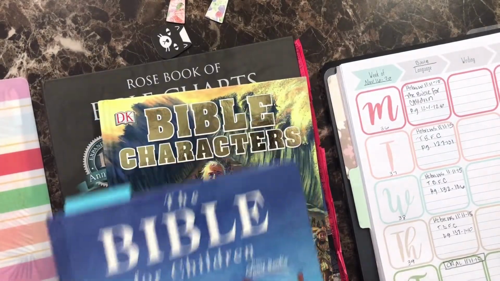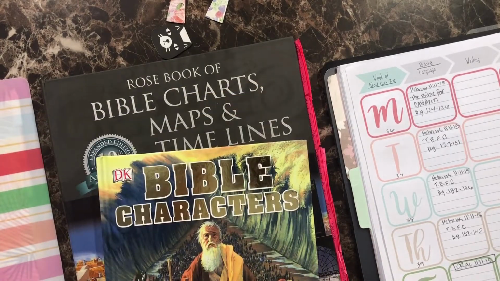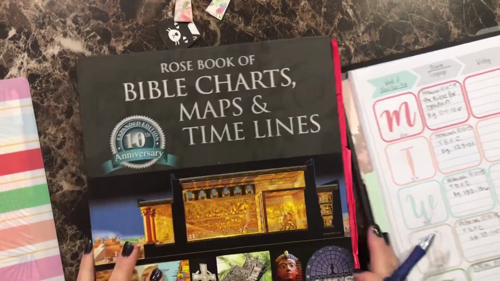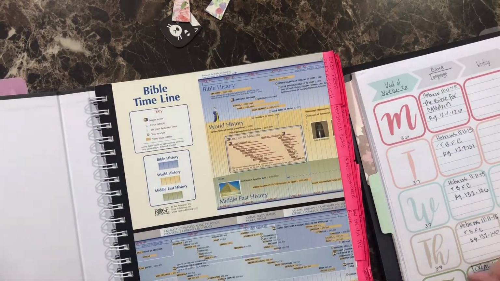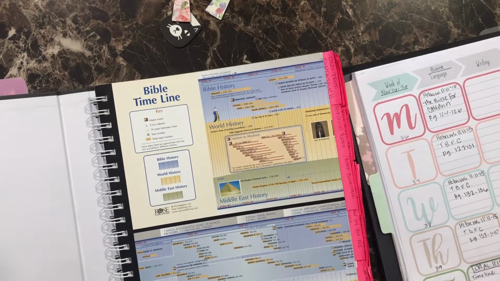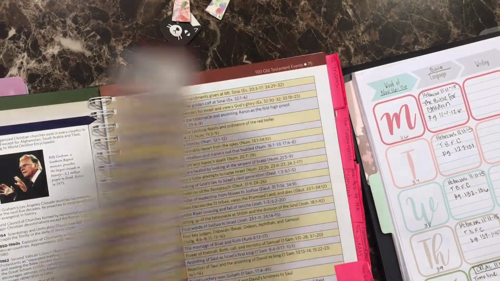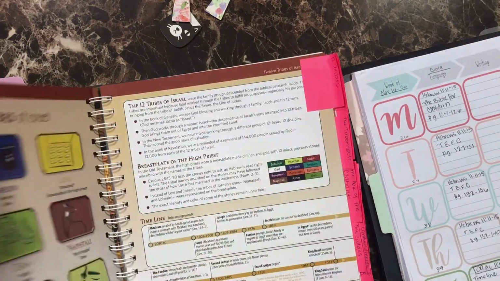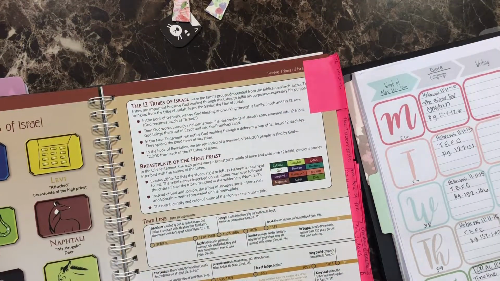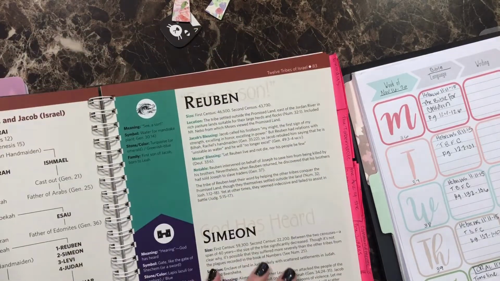So what I will do then, let's see what's in here. I don't think we're going to do this because we've already done this for David, but let's see what's in here. We'll look over the timeline. Okay, so timeline. And then what else can we do? I'm going to start with the Old Testament here, and I think I'm going to talk to her about the tribe that David comes from.